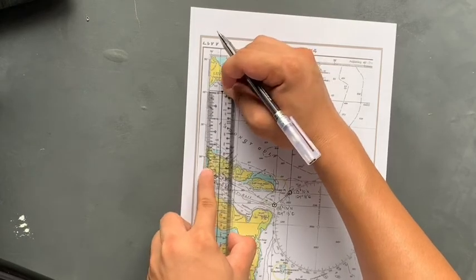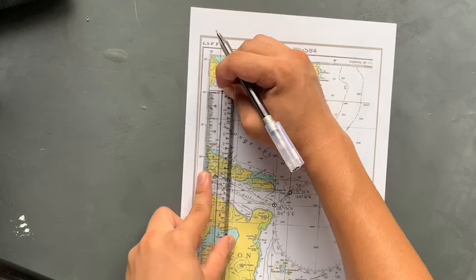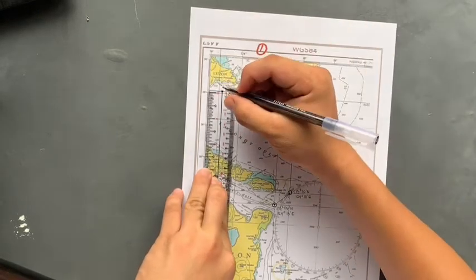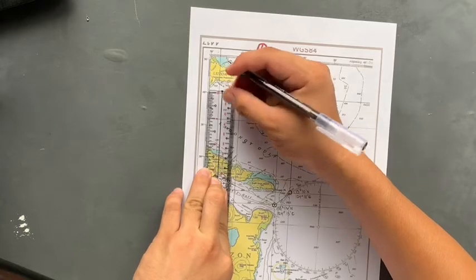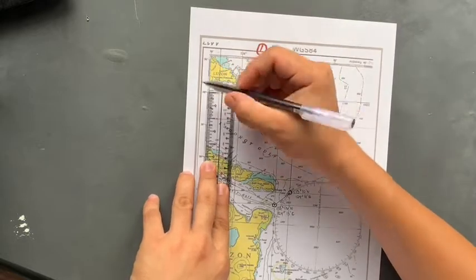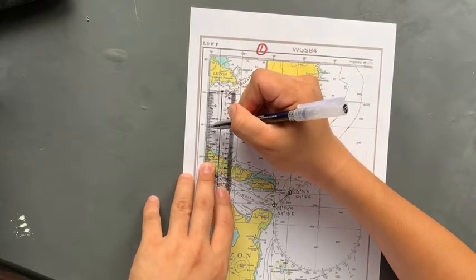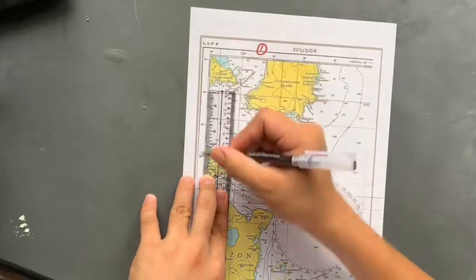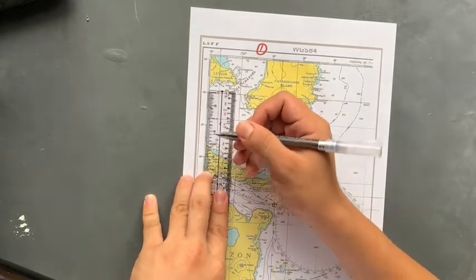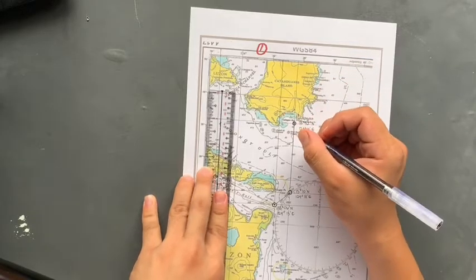Let's start with 40. And it is, 1 minute is equals to 1 nautical mile. Here we have 5, 10, 15, 20, 21, 22. So we have 22 nautical miles.